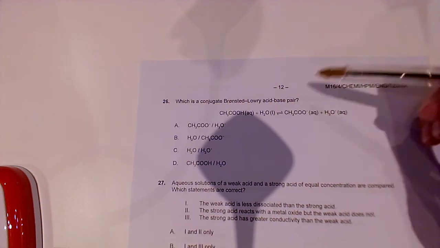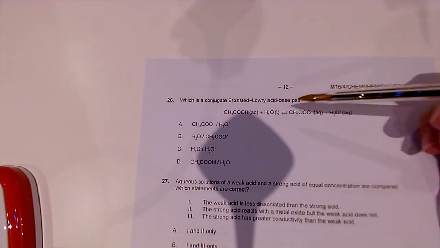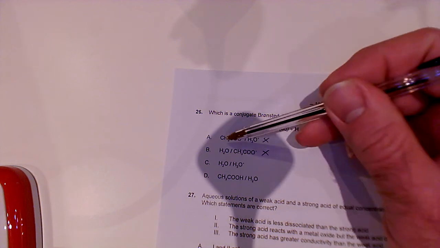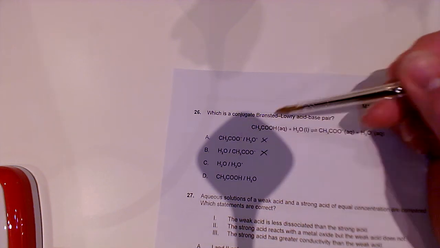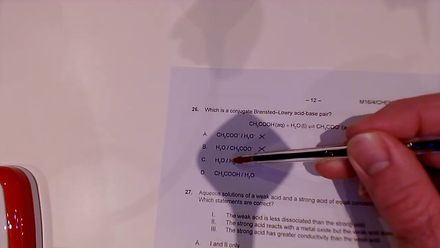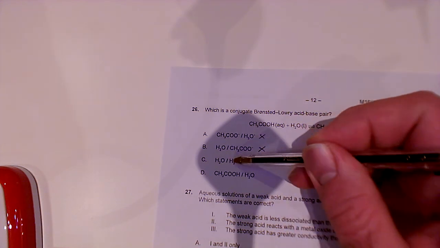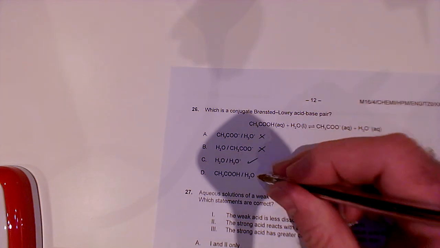26, which is a conjugate Lowry acid-base pair. So remember, for a Lowry pair, there's literally a proton difference between them. So it's obviously not this one or this one, because there's a carbon difference between these. This one here, H2O and H3O+, looks about right to me, because this one has an H+ more than this one does, and again, this one can't be right. So there is literally a proton difference between them.